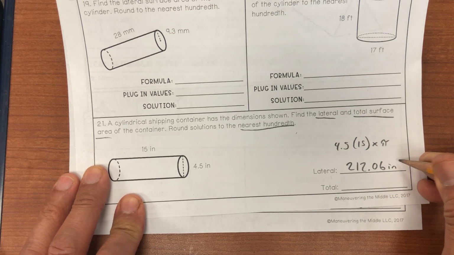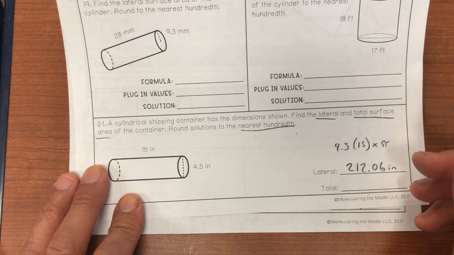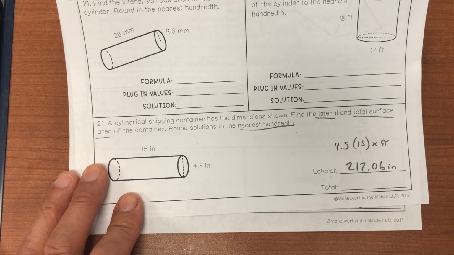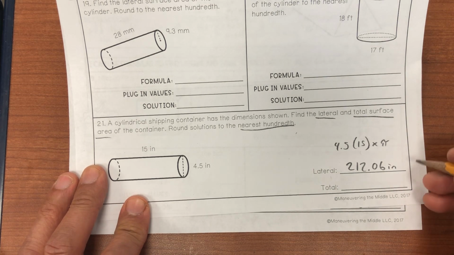Okay, because remember that whenever we use pi, whenever we use 3.14, we are estimating, because pi is an irrational number that goes on forever and ever and ever, and it doesn't stop. So our answers may be slightly different.